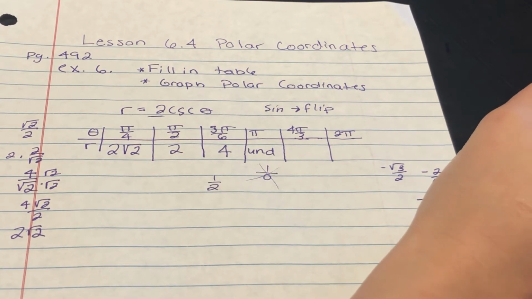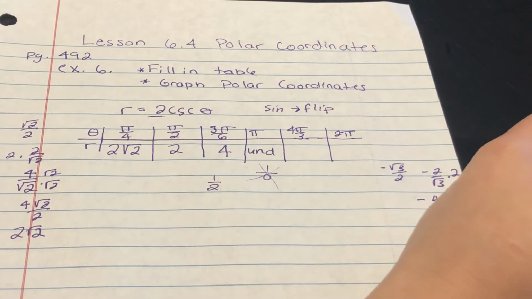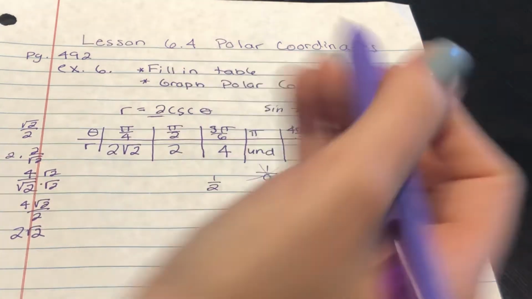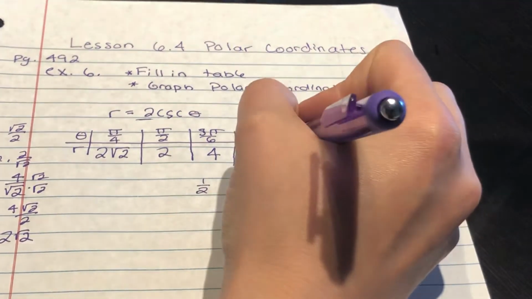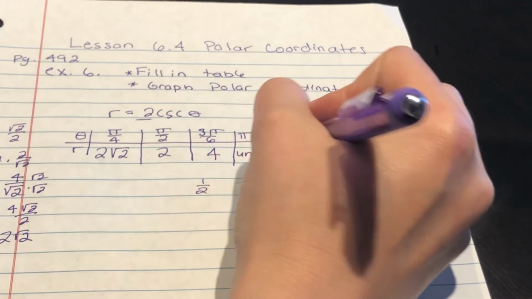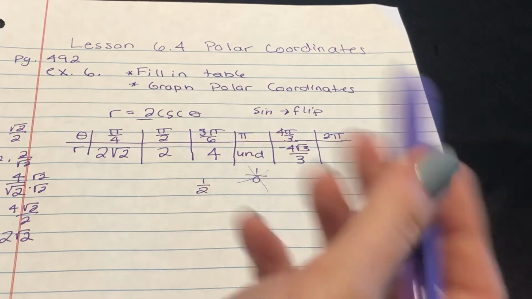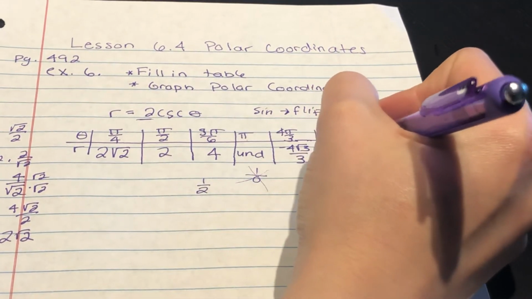Okay, times root 3 over root 3. So I get negative 4 root 3 over 3. Sorry, I was having a little brain fart there. All right, so I get negative 4 root 3 over 3. Okay, and then the last one, 2 pi. The sine of 2 pi is 0, and if I flip that, I'll get undefined. So I know that one's undefined.